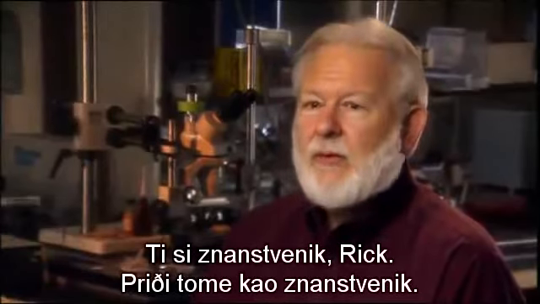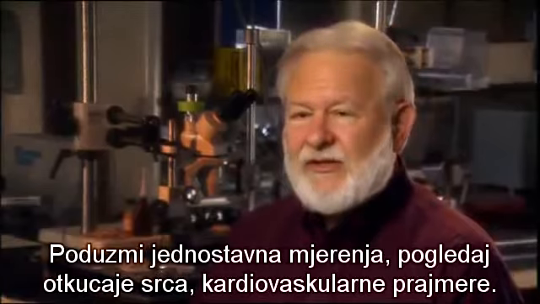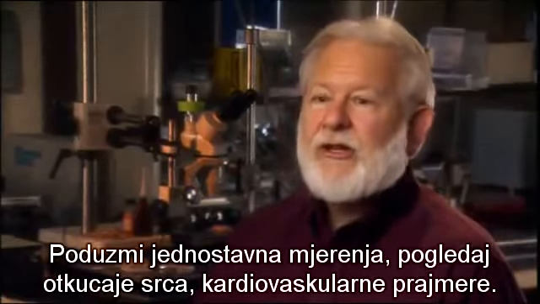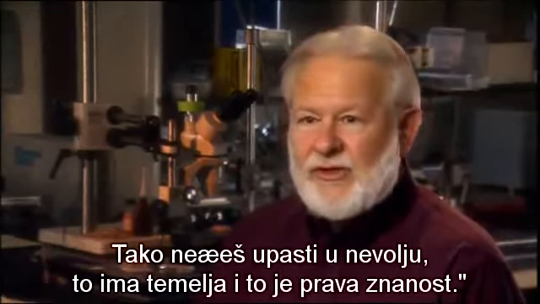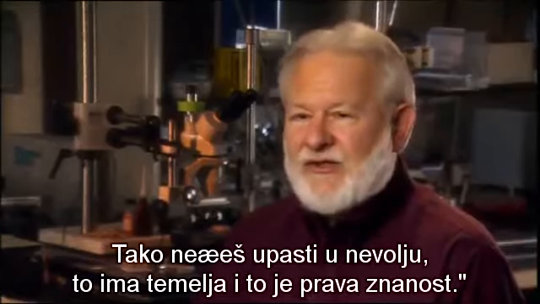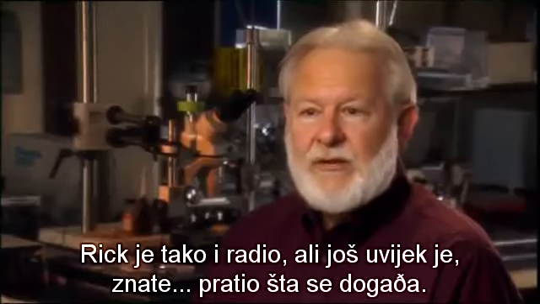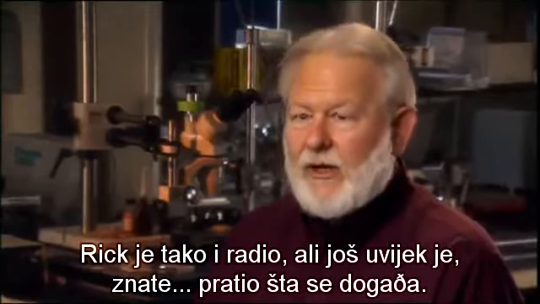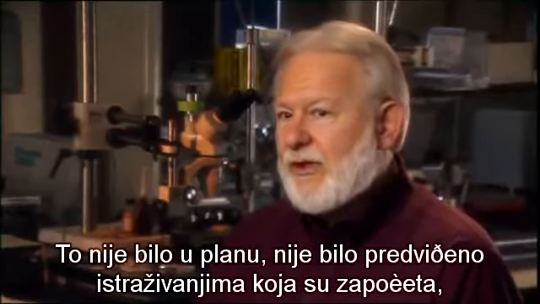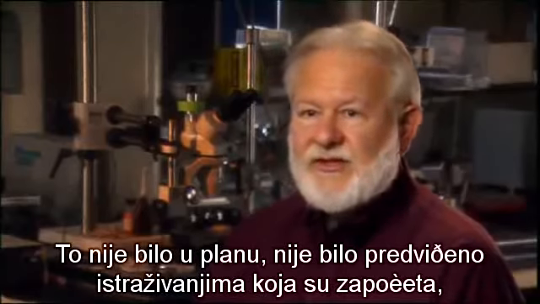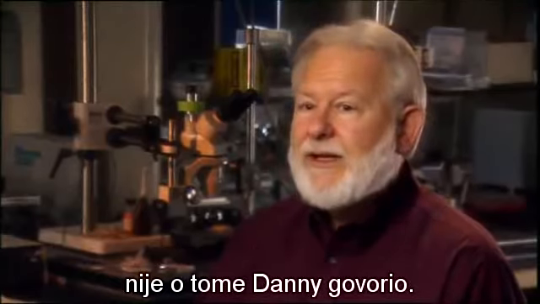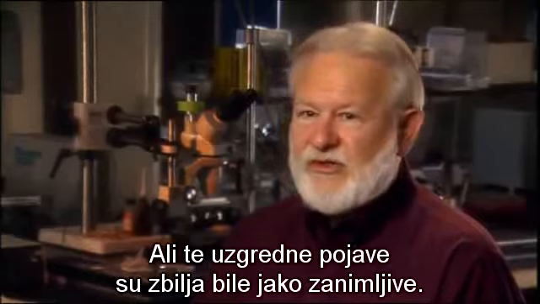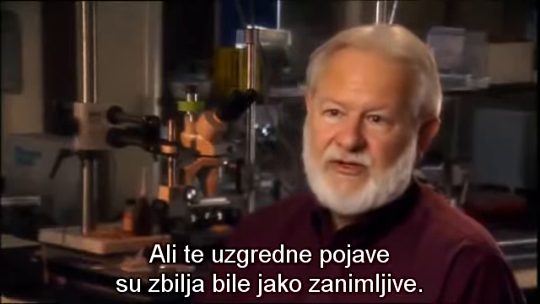You're a scientist, Rick. Approach it as a scientist. Do basic, simple measurements. Look at heart rate, cardiovascular parameters. You won't get in trouble doing that. You can get it funded, and it's solid science. Rick did what he said, but then he still was able to get these accounts of what happened. And that wasn't in the plan. That wasn't really what was proposed in the studies that were funded, and that wasn't what Danny talked about. But those were the spin-off that really made it interesting.